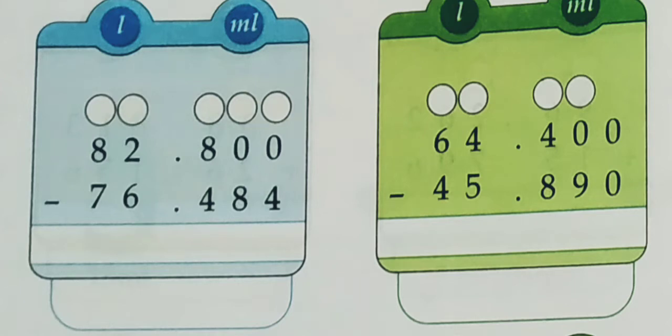Alright, so bachcho, here we are learning about capacity, right? Just like addition, yesterday in the last class I taught you about addition, right? So here in subtraction, you can see, what is this? This is liter. And what is this? This is milliliter. So bachcho, the numbers written below the liter are in liter, and the numbers written below the milliliter are in milliliter.